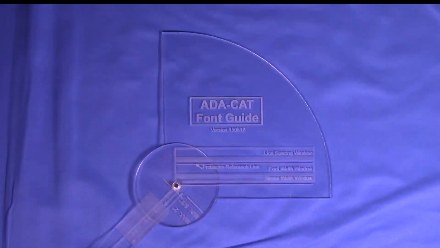ADA requirements. The middle window of the protractor, here, is used to assess the width of fonts to assure that they meet the ADA requirements. Near the top of this window is a horizontal line. This is the protractor reference line. It is used in setting the font guide.